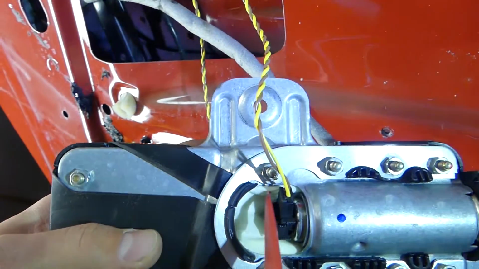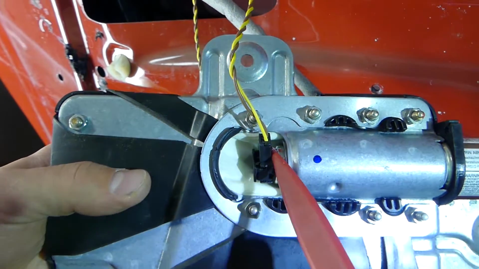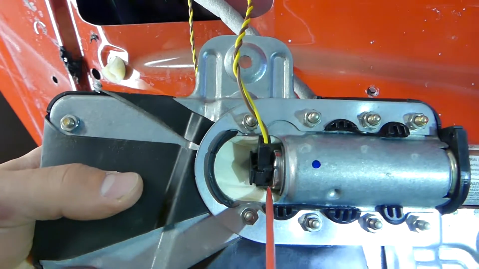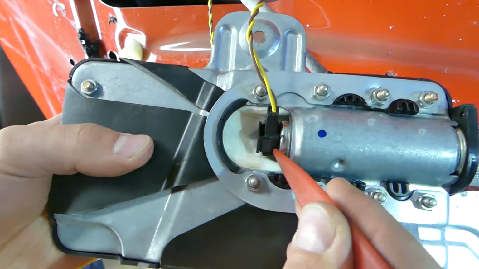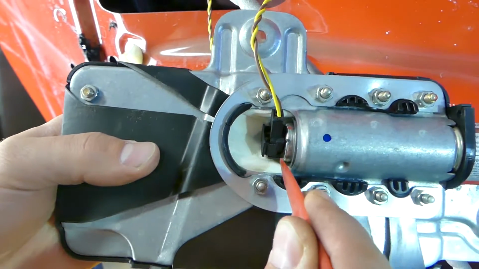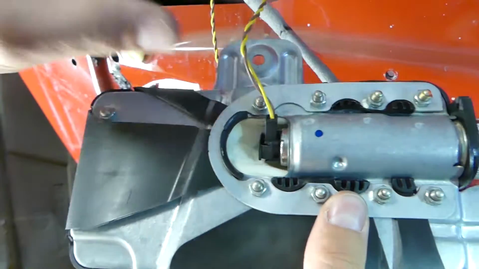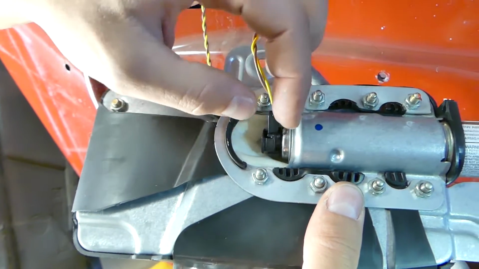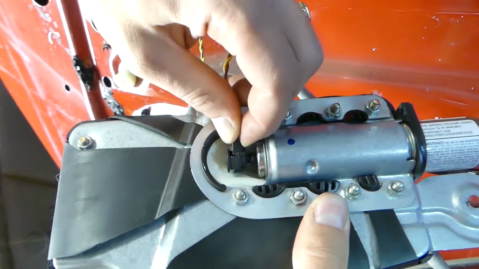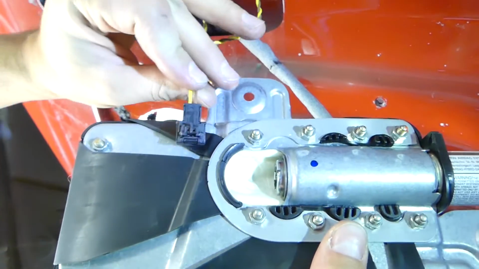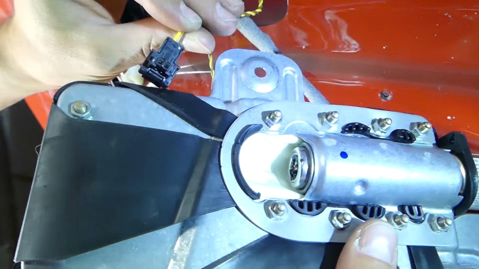Do not use screwdriver because you can activate the airbag. Stay out of the way, this is very dangerous job, and if you haven't done it and you're not experienced in that area, take it to a specialist. Okay, so now we're going to go ahead, do not twist left or right, just pull straight out. And the connector will come out of the airbag.